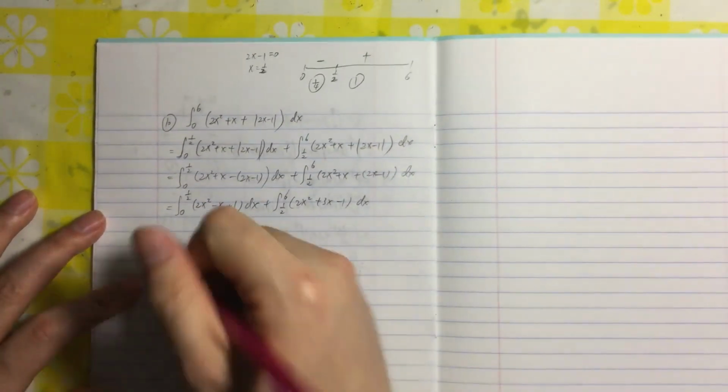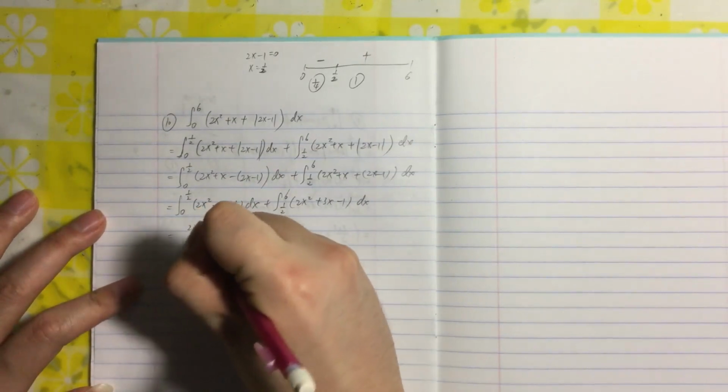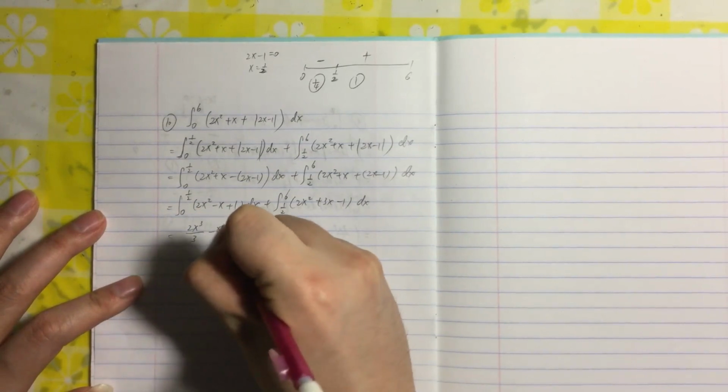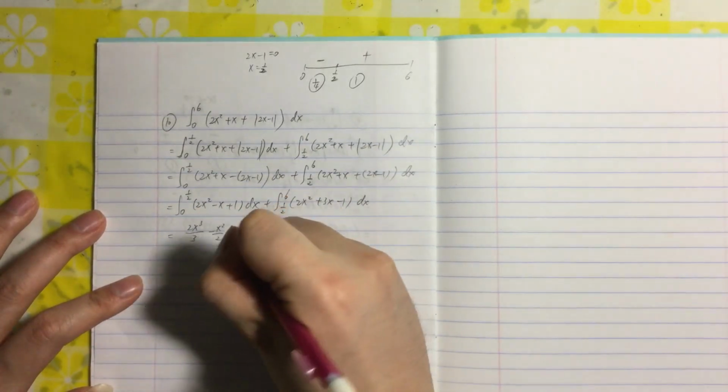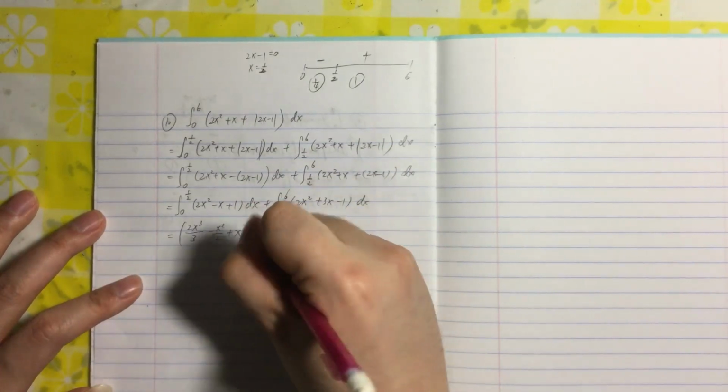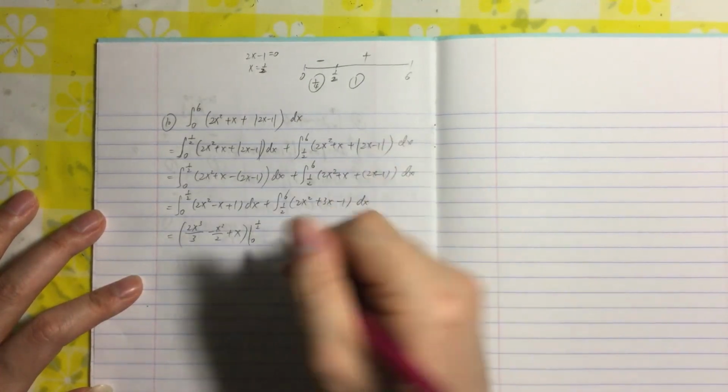Then take antiderivative. I get 2x to the power of 3 over 3 minus x squared over 2 plus x. Evaluate from 0 to a half.